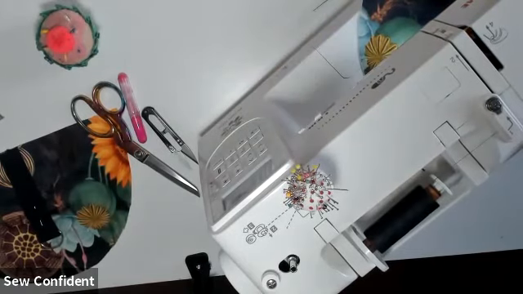Do you know what? I'm going to just unplug my phone and I'm going to get my other wee camera plugged in so you can see what I'm doing.